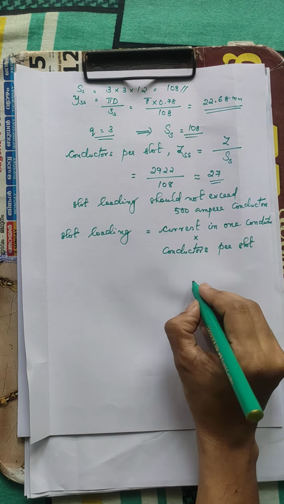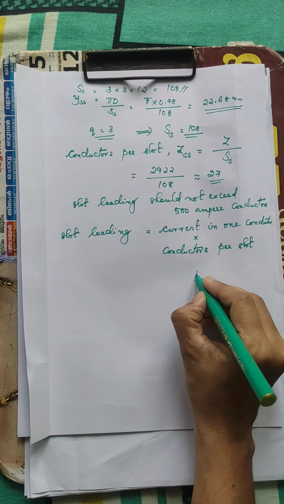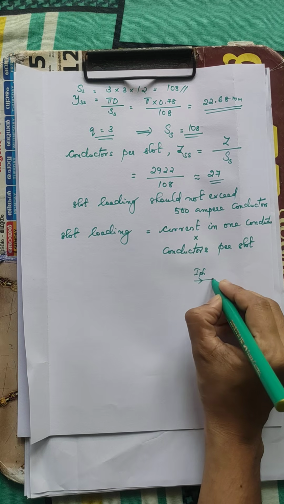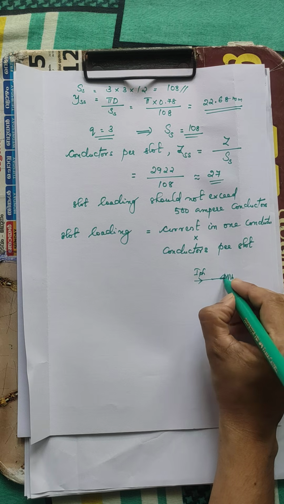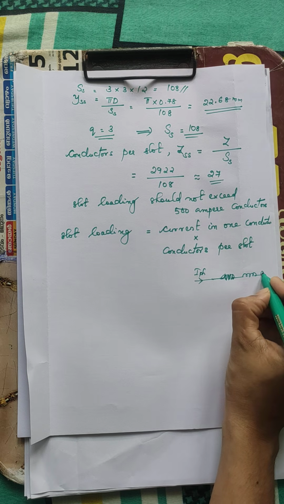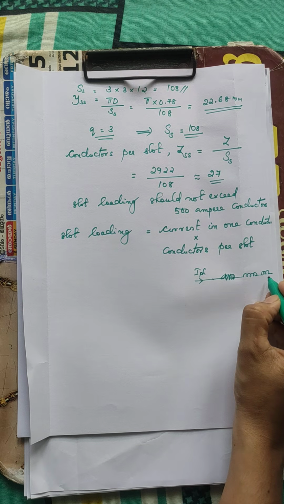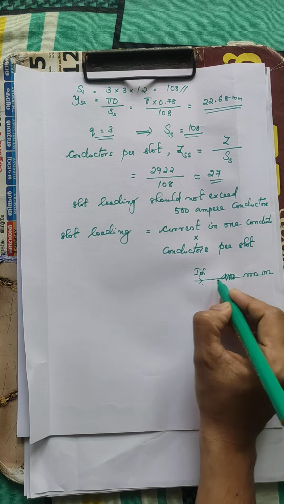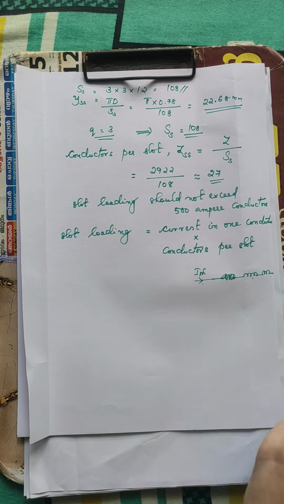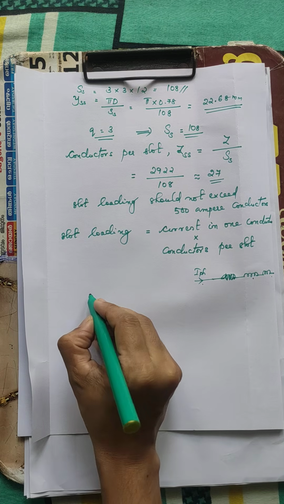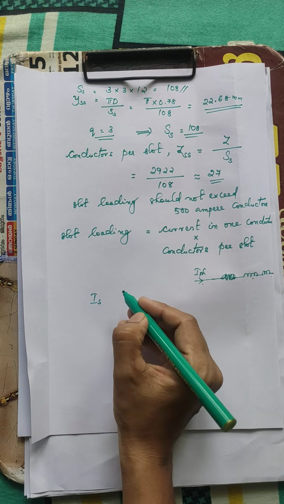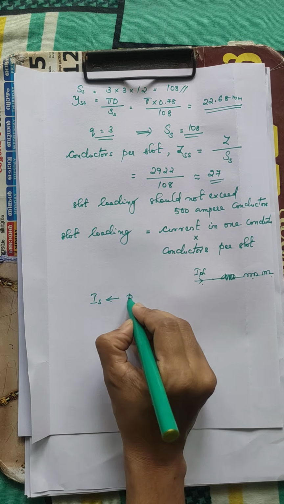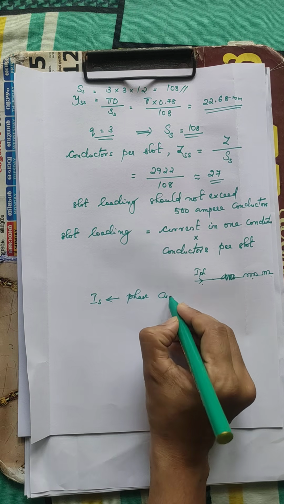If we are considering a phase, the current flowing through the phase is I phase, and we are assuming that there is only one parallel path in one phase. So all the conductors will be connected in series. So per phase current and current in one conductor are the same. So we need to calculate the per phase current Is.